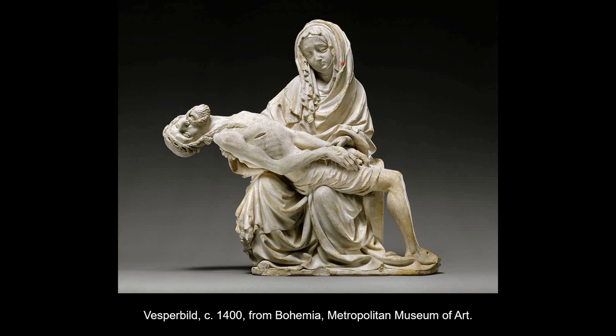Mary, this is one of my favorite examples. This one comes from Bohemia, but it's currently in the Cloisters collection of the Metropolitan Museum of Art in New York City. And here you see Mary's pursed lips and pensive brow. She is definitely an older woman, and she is definitely feeling grief. She has this very grief-stricken face, and everything emphasizes this grief.